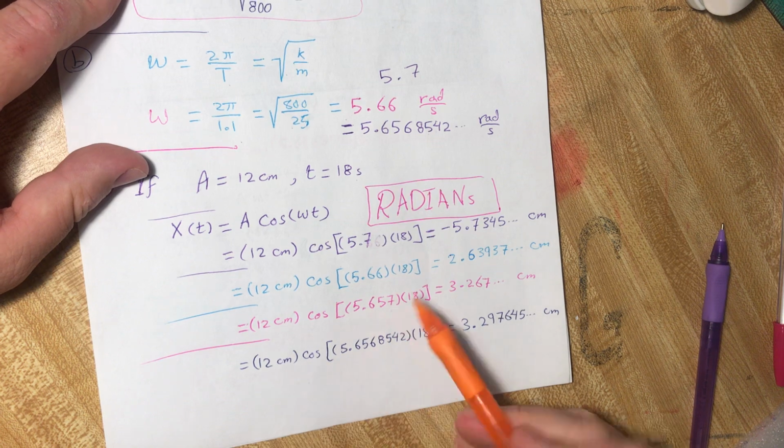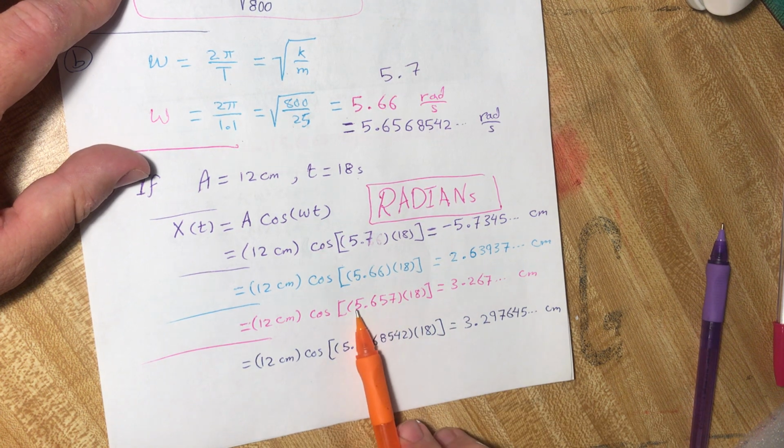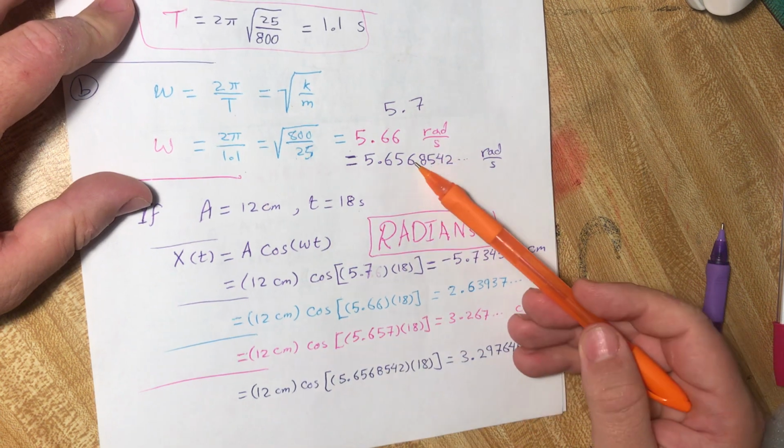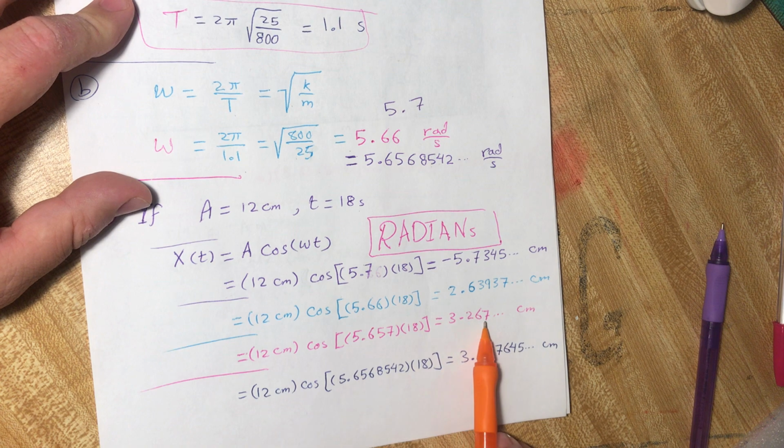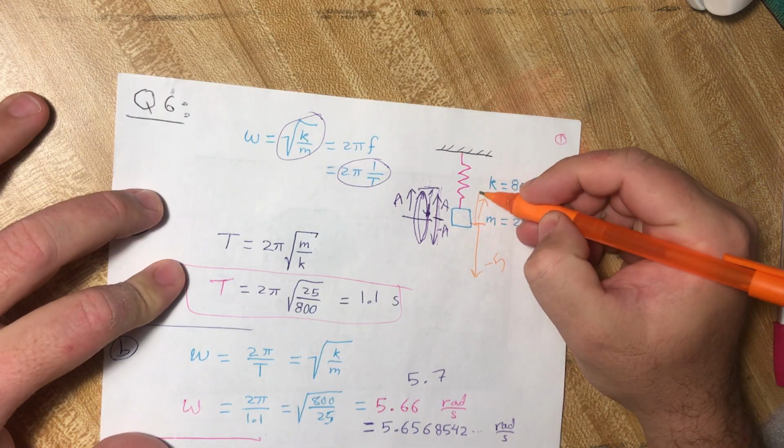Now, if I take another degree of accuracy, this is omega 5.657. Here, that distance will be 3.267. It's different. It is more than the second one.